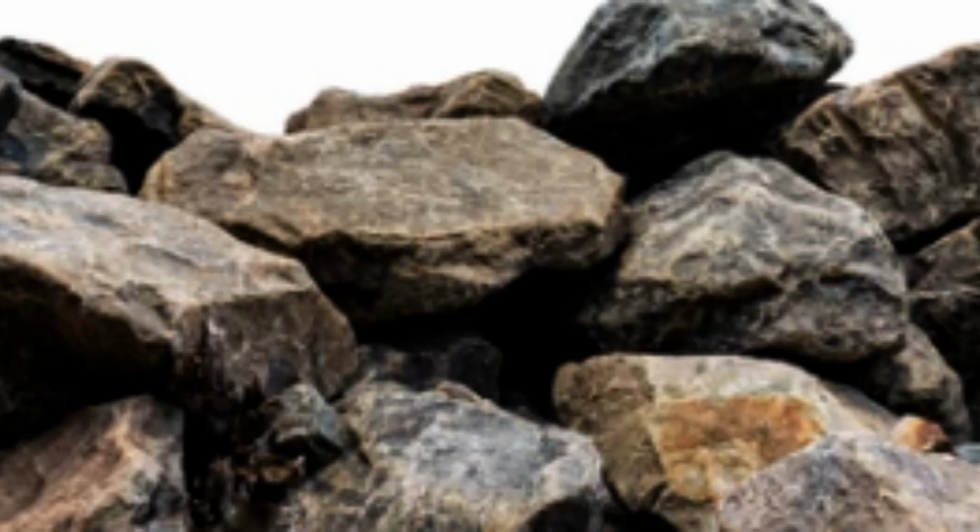The type of rock in an area can affect the likelihood and severity of earthquakes. Igneous rocks, for example, can be associated with volcanic activity, which can cause earthquakes.